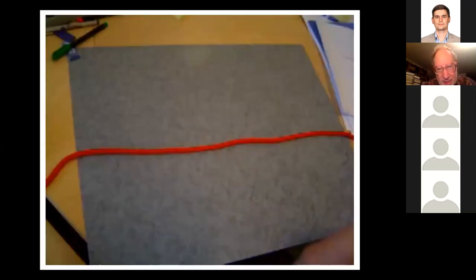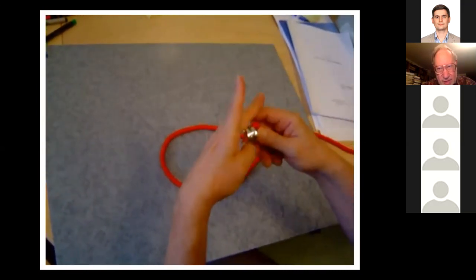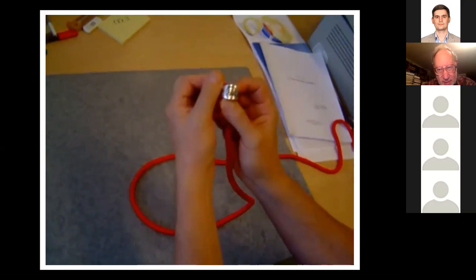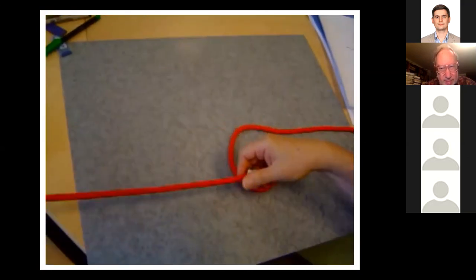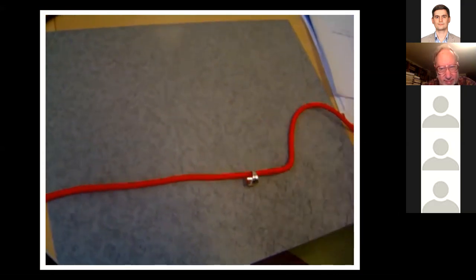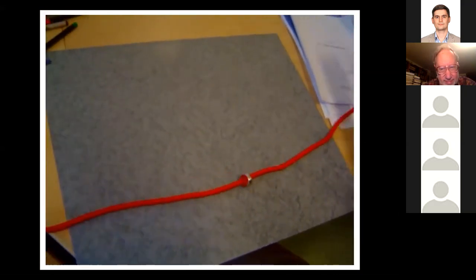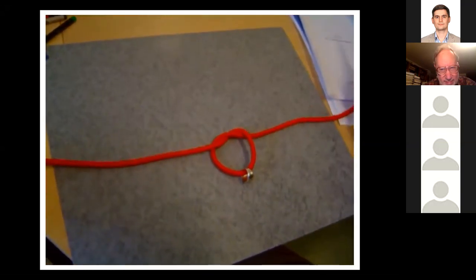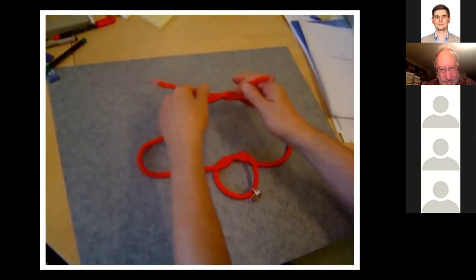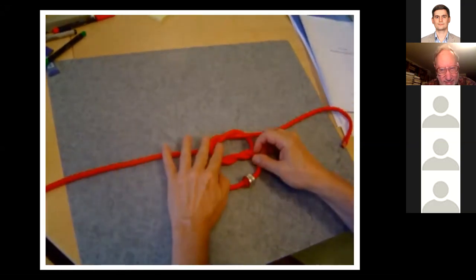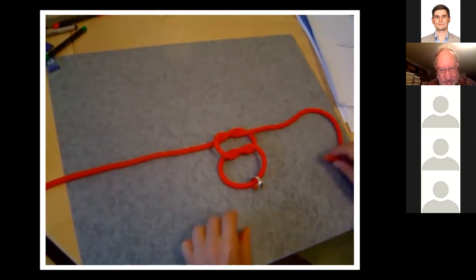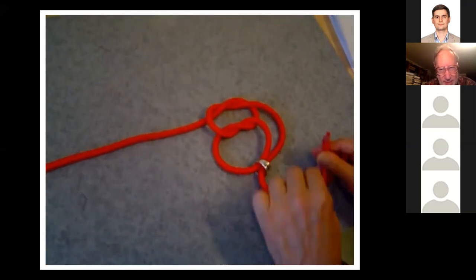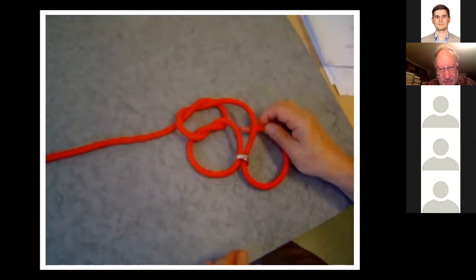Not easy to analyze. Here's a variation of this where I have a ring on the rope. From here on, I'm doing the same thing I did before.